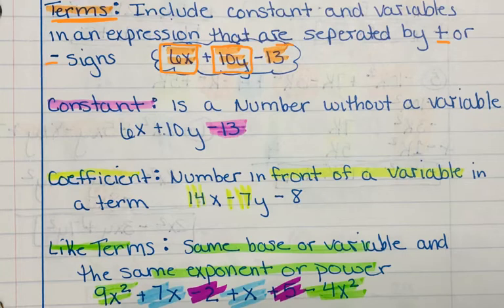So these are our terms. Then we have constants. Constants are numbers that do not have a variable. So in this same expression, our constant is over here, that negative 13. It doesn't have any variable with it, so that would be our constant.